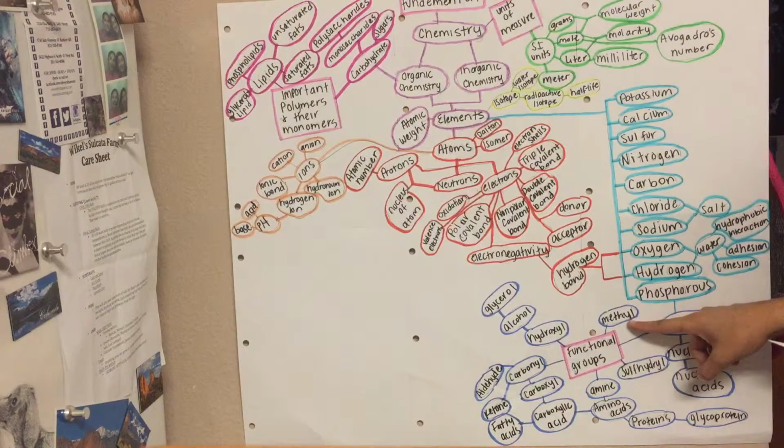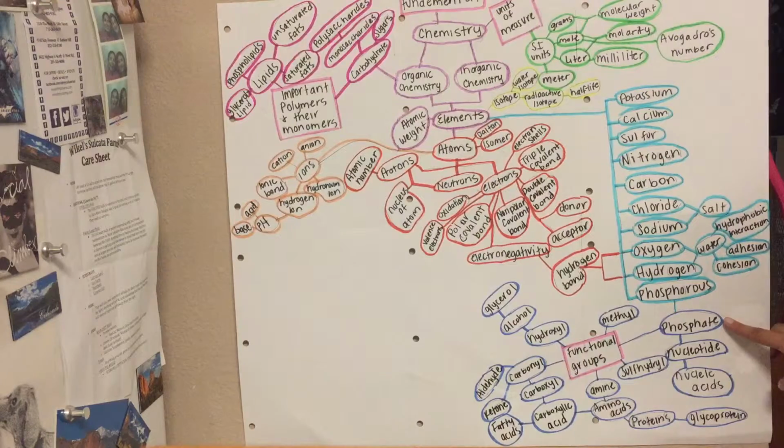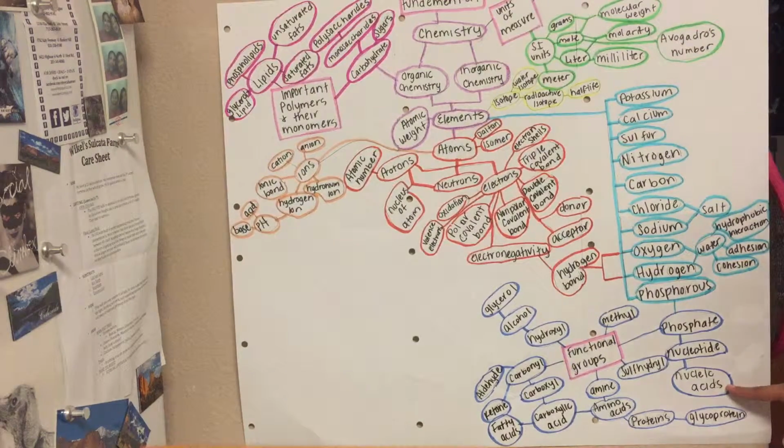methyl is a group of CH3. Phosphate is a group of PO4 to the -3. Nucleotide is any of a group of molecules that, when linked together, form a building block of DNA or RNA. It's connected to nucleic acid, which is a polymer made of repeating nucleotides.